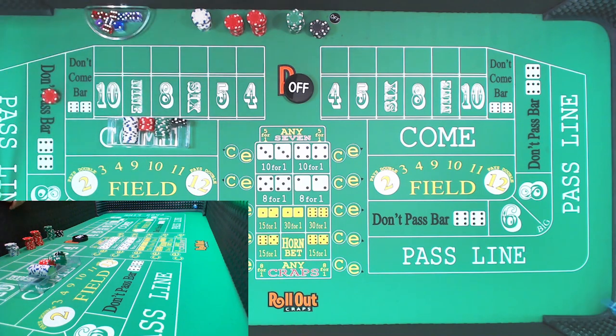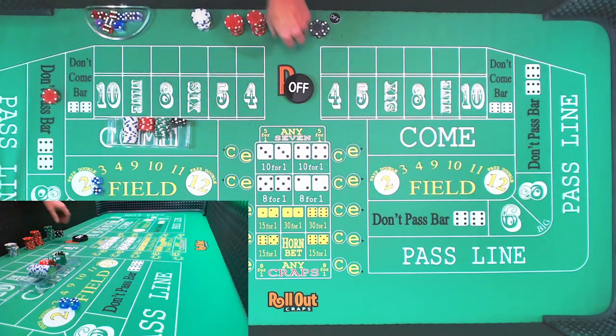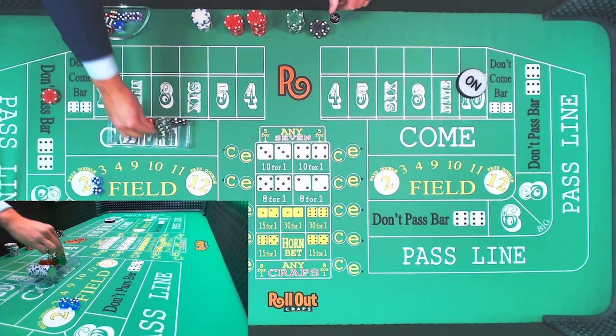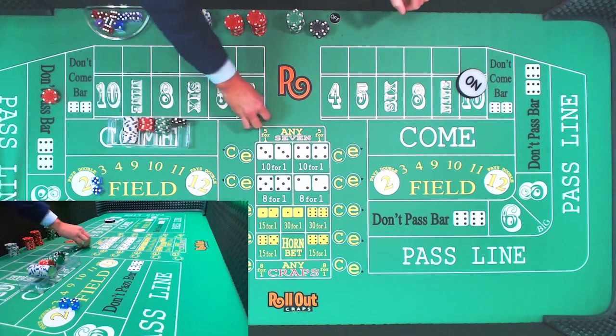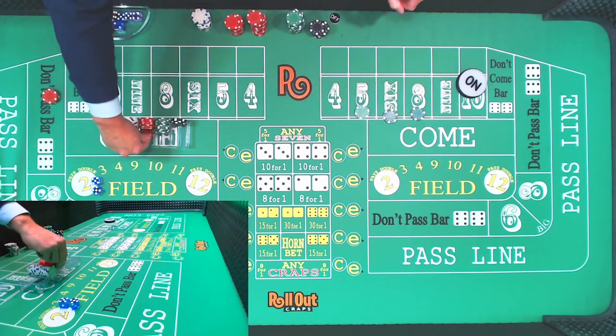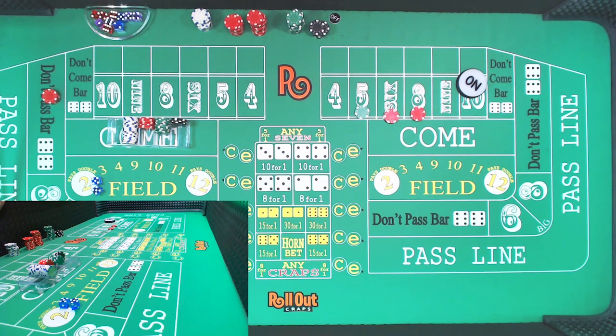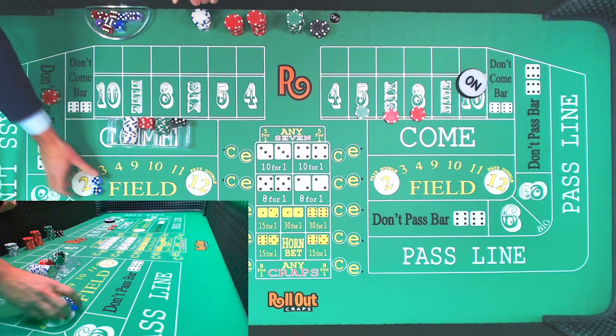Here we go, dice roll. A 10, hard 10. It's a little early to place odds on that 10, although you could do that. We're not going to do that right now. We're going to pick up the 5, the 6, and the 8. We have 30 on the 8, 30 on the 6, and a $25 nine for $85. We've got 90 down here, so it'll be a $5 winner if we get a quick 7.